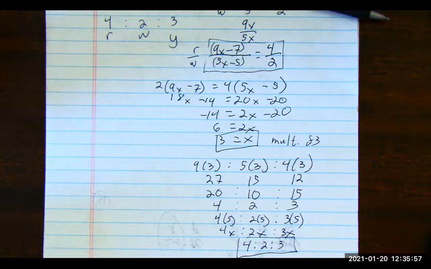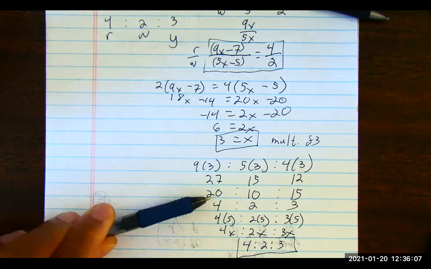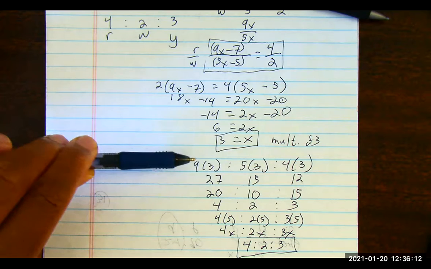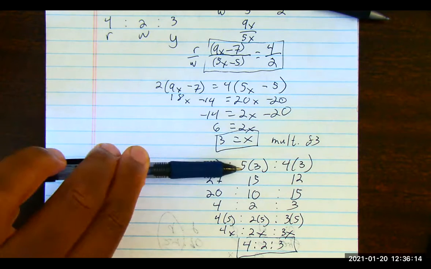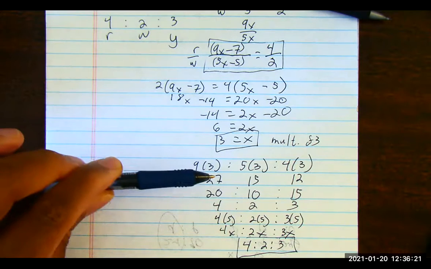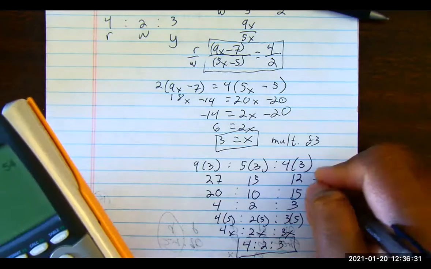So let's reread. If the jar is only 3 colors of candy, how many pieces were originally in the jar? Again, there you go, SAT questions. We didn't even really need to go this route to verify that it was 4, 2, 3. They really only asked us to get 9 times 3 plus 5 times 3 plus 4 times 3. But remember, you couldn't simply add 9, 5, and 4. You had to figure out what that common multiple was. So when I add that, just to avoid careless mistakes, 27 plus 15 plus 12, I got 54.